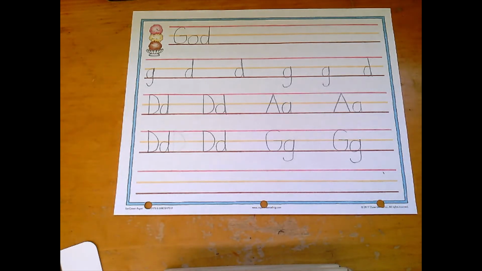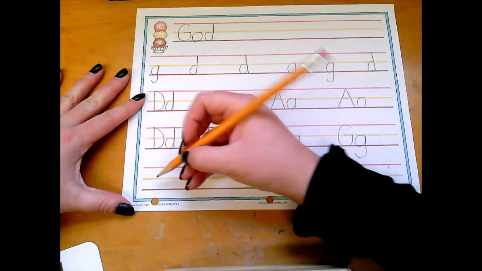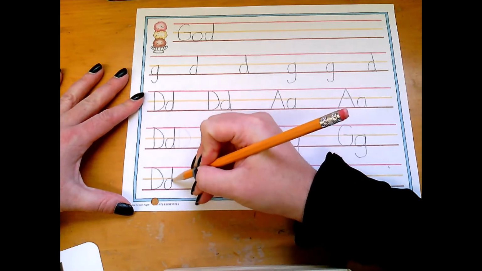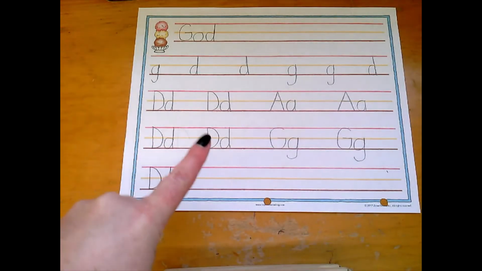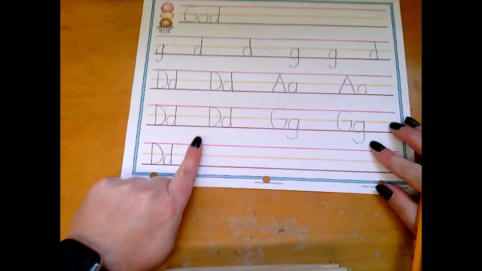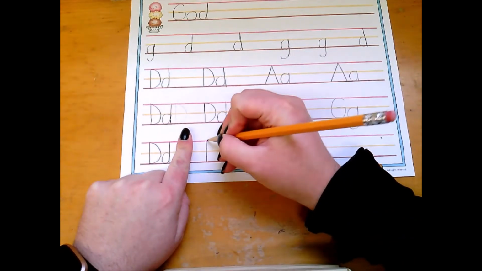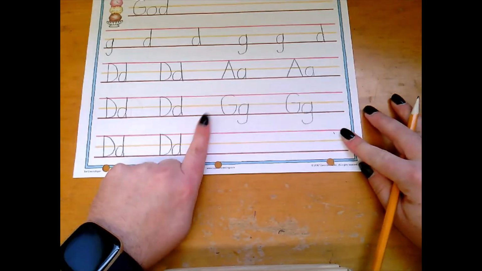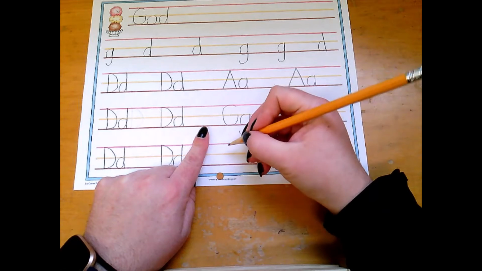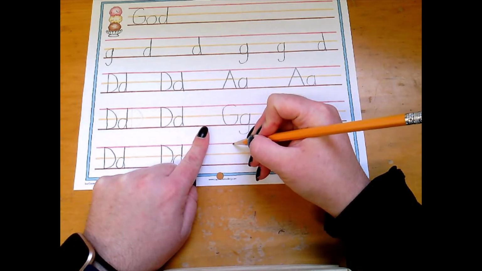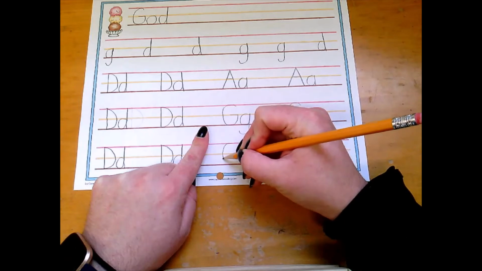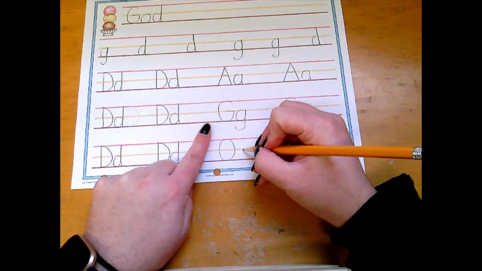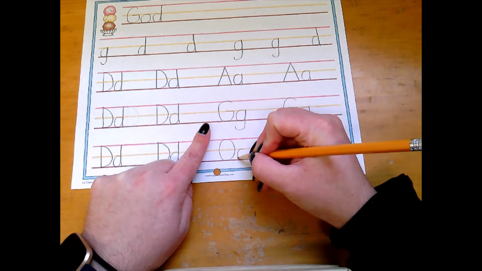All right, we have one more row to do. So I'm going to start with an uppercase D and a lowercase d. And then what do I need? Say it. Finger space. And I'm going to make another uppercase D and a lowercase d. And then I'm going to make an uppercase O. An uppercase O starts at the pink line. And it curves down to the chocolate line and all the way back to the pink line. It's like a circle. And a lowercase o starts at the yellow line and curves down to the chocolate.